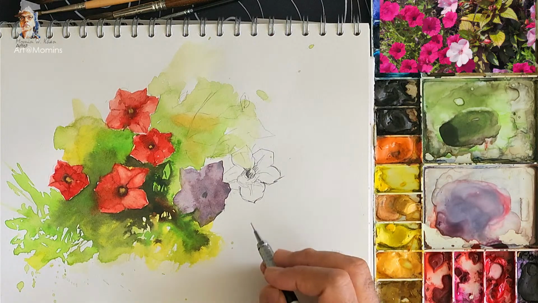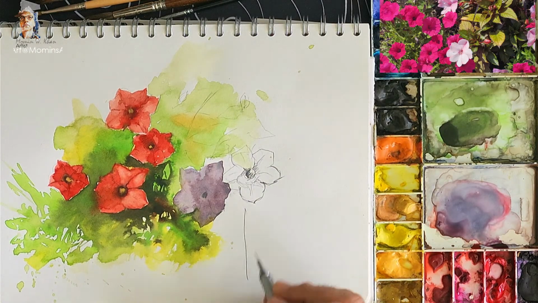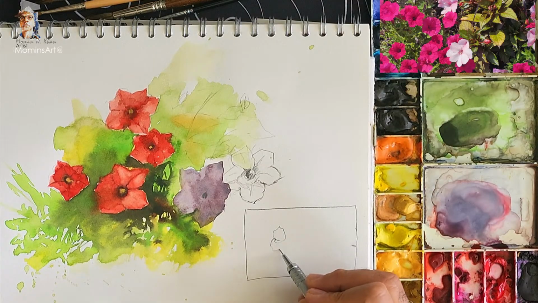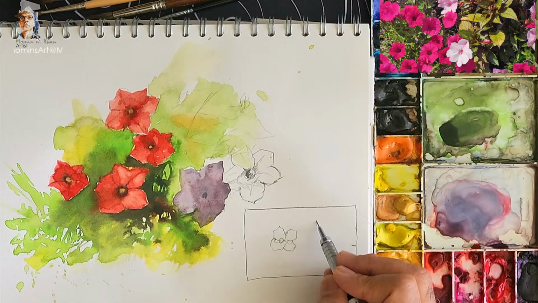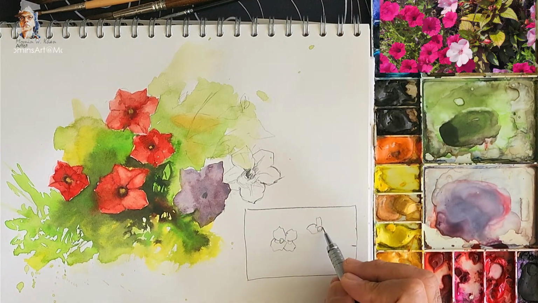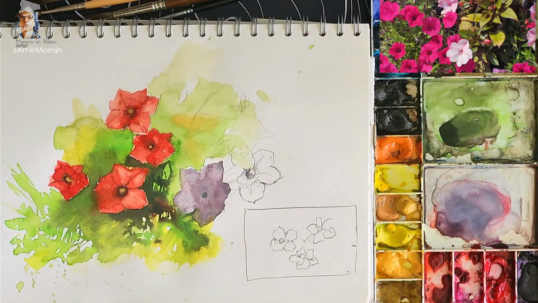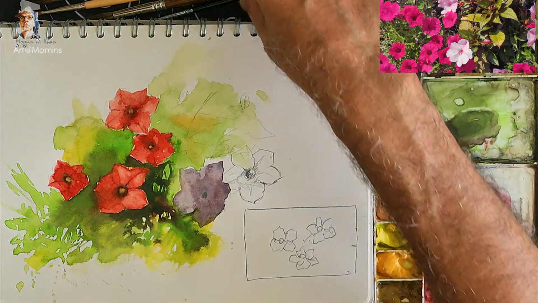I would recommend get a small thumbnail, and then you draw a small flower like this. You don't want to work too much. Put one flower here, one here, and one here, there, maybe one here, small one, right here, like that. And then you say, okay, let me grab my brush.